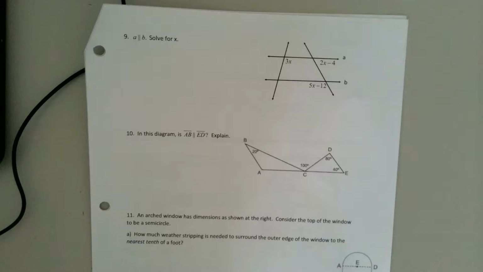This is Mrs. McGreevy, and we're doing the last page on our review for Quiz 2 in Mod 1.